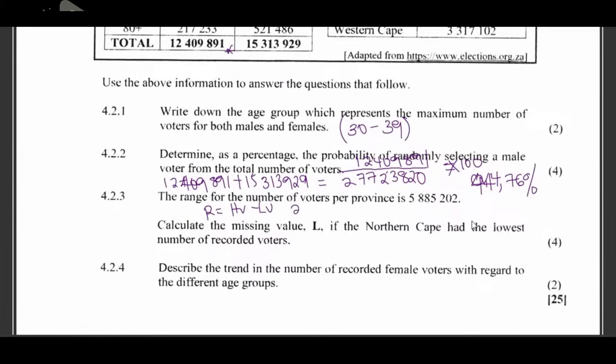So they have their range as 5,885,202. Which was got from the highest value, but the lowest is the L.